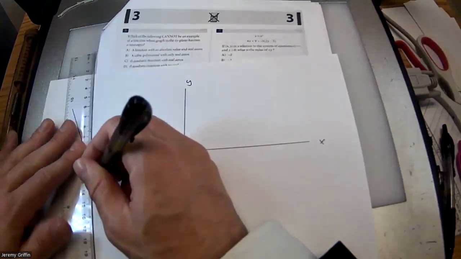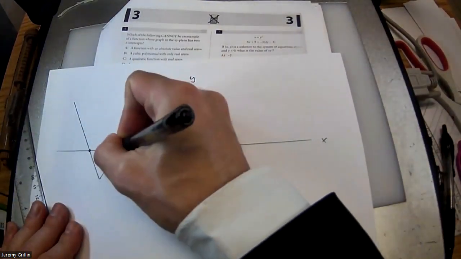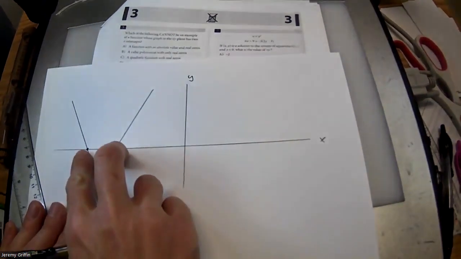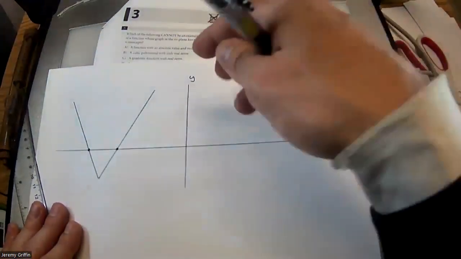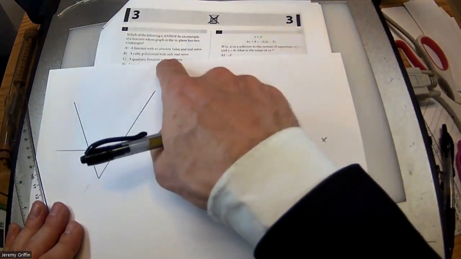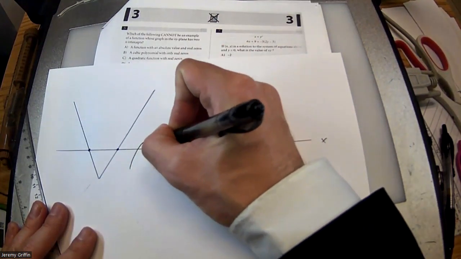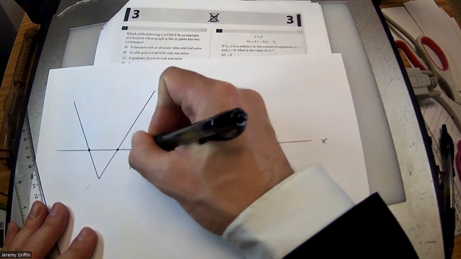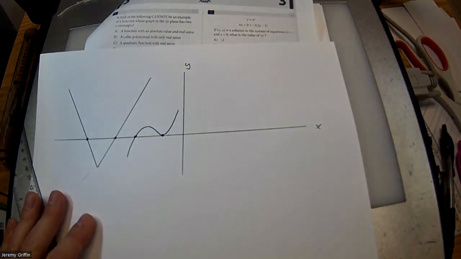You guys know what absolute values look like? They look like these V-type shapes, right? That could be described as an absolute value. So I see 2 zeros right there. Zeros and x-intercepts are synonymous, right? X-intercepts are zeros. So that's not what we're looking for because that's something that could work. Option B, a cubic polynomial with only real zeros. Well, this could be an example of a cubic polynomial, right? Has a couple of zeros there, a couple of x-intercepts.